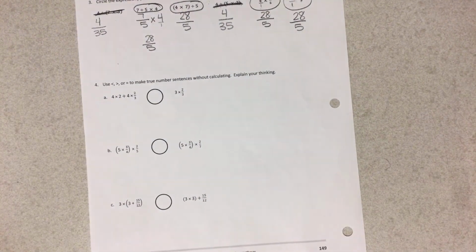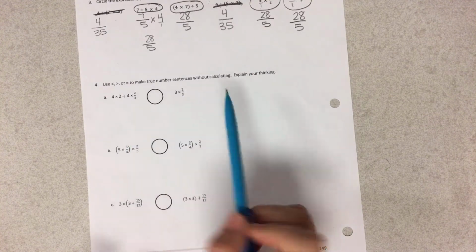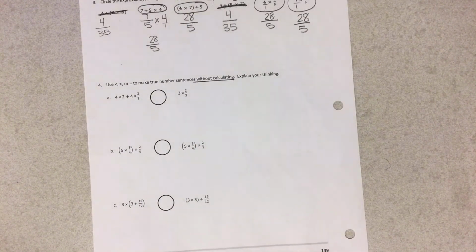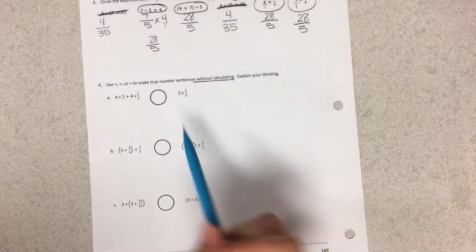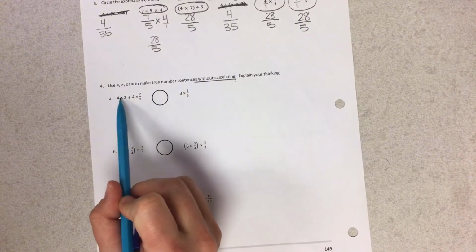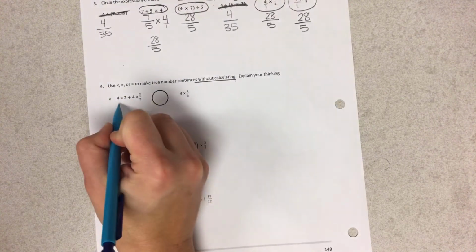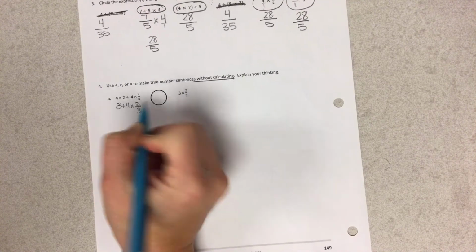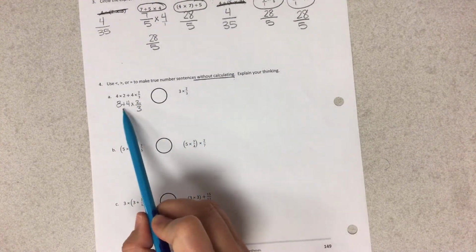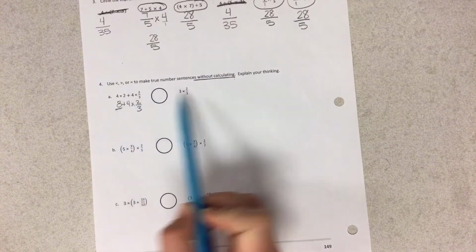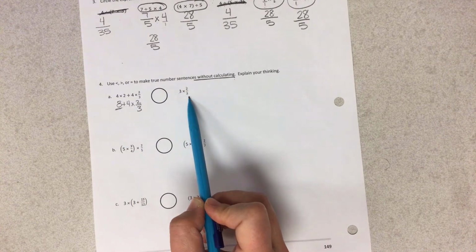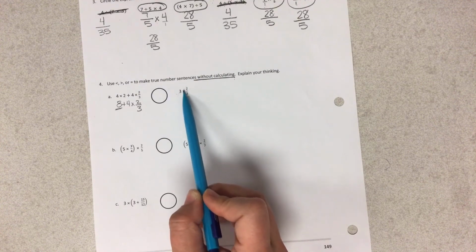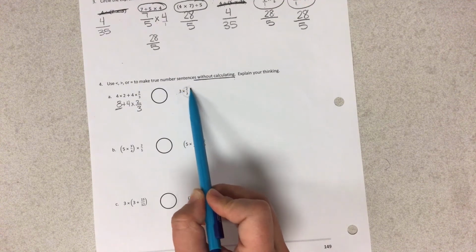Question number 4, it says, I want to put greater than, less than, or equal to without calculating, okay? So you need to listen to how we know this. So I'm not going to calculate this, but what I am going to do is I'm going to do 4 times 2 is 8. I'm going to add 4 times 2/3. So right here, guys, I already know that I've got 8 as one of my whole numbers. This is just 3 times that 2/3. When I know that I'm going to be multiplying it, my number is going to get smaller because I'm not multiplying this number by a whole number.